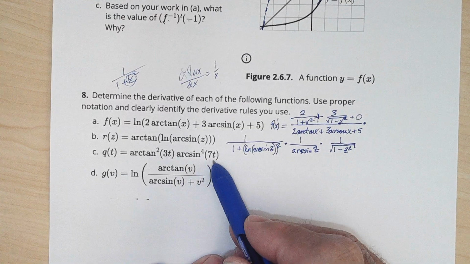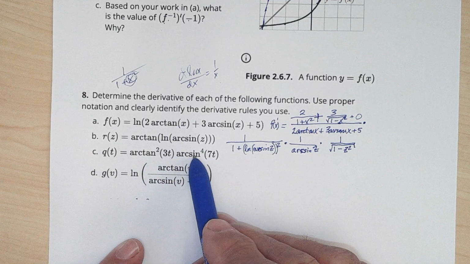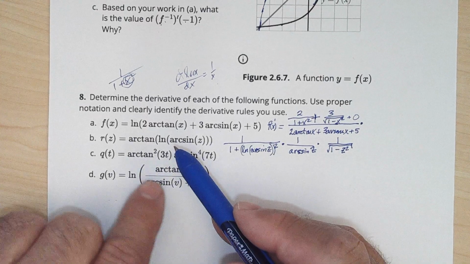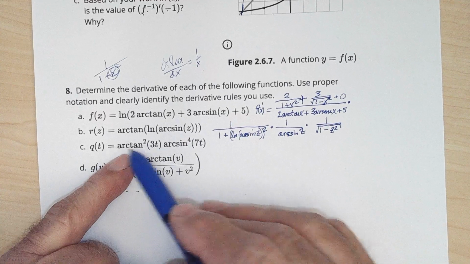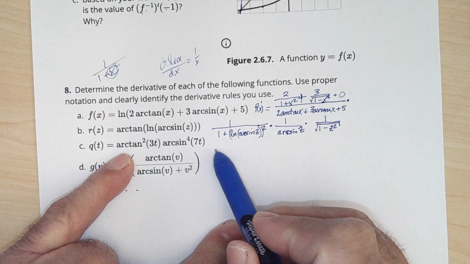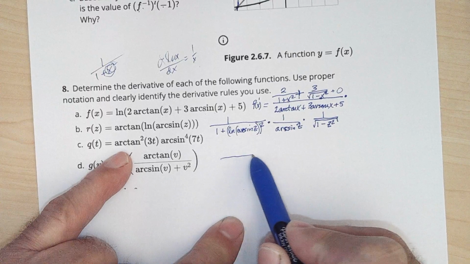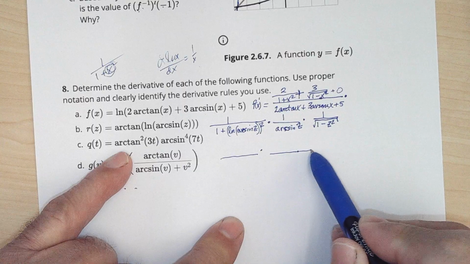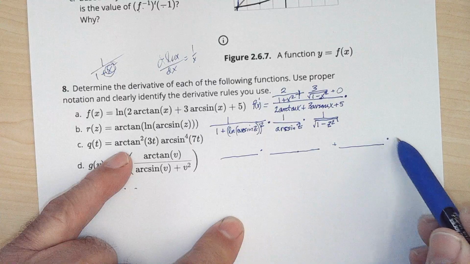So for part C, we have a product, so we'd have to do the product rule. We've got to take the derivative of arctangent squared. The big picture is something squared. So with the product rule, we have the derivative of the first times the second, plus the derivative of the second times the first.